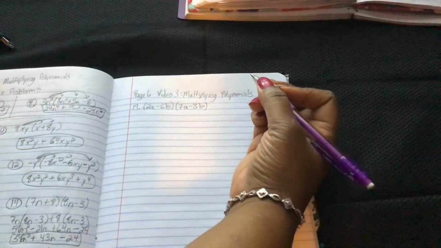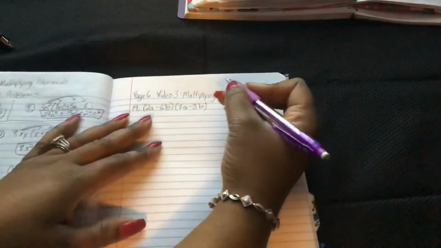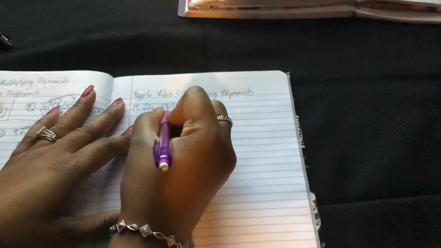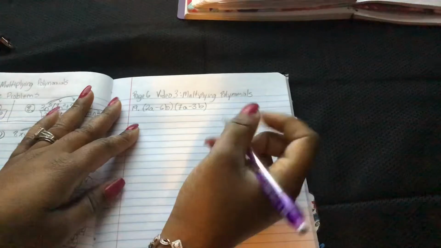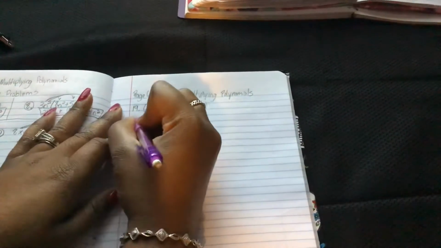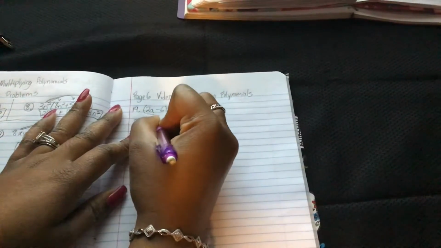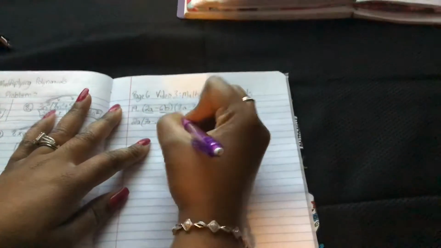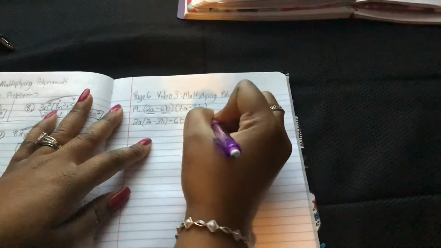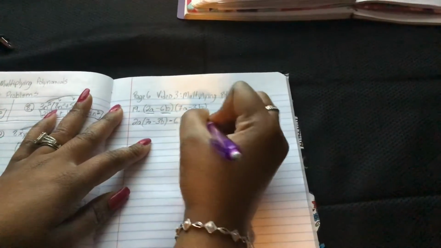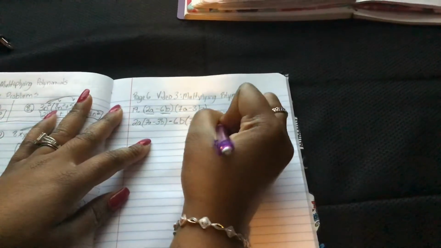All right, so now you're going to use distributive property. Since this first parentheses has two numbers in it, you're going to do distributive property twice and then combine like terms. So the first number is 2a. You're going to multiply it times 7a minus 3b. And your second number is a negative or minus 6b. You're going to multiply it times the second parentheses as well. So you're doing distributive property twice.